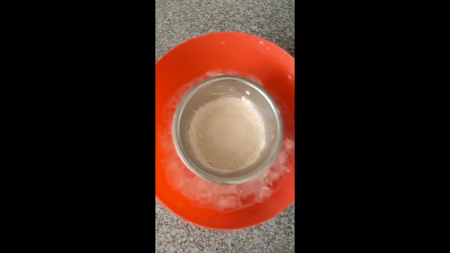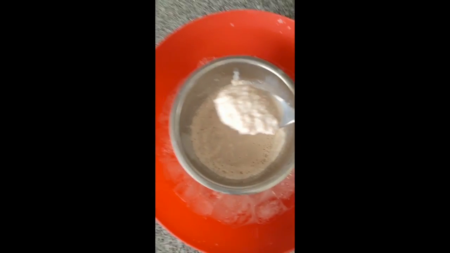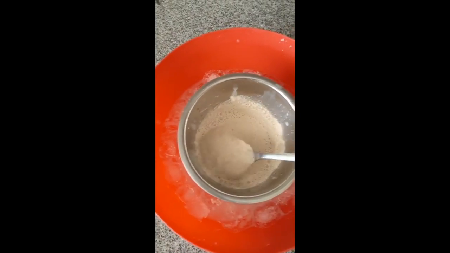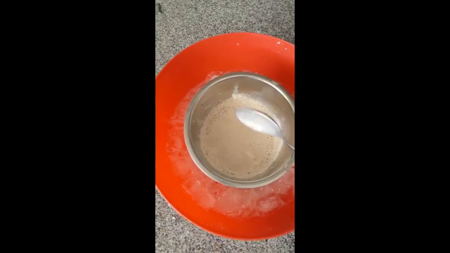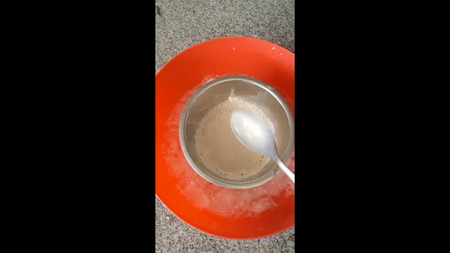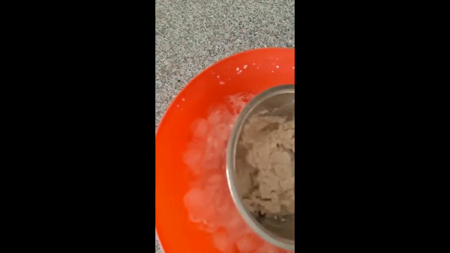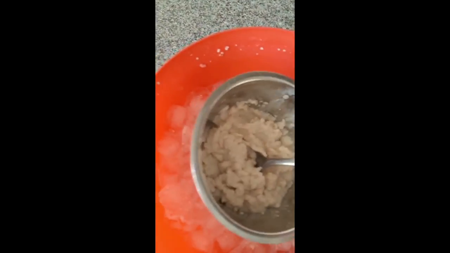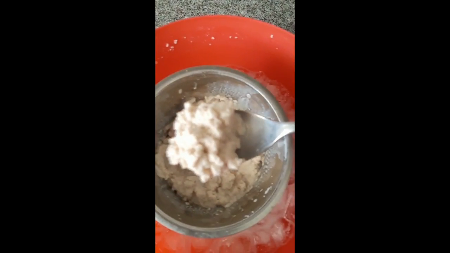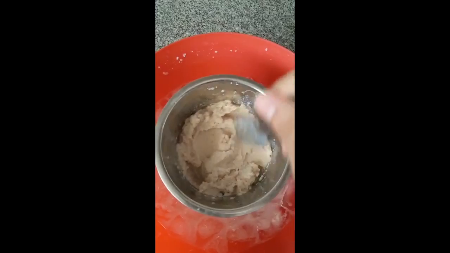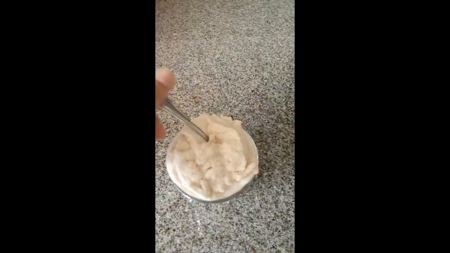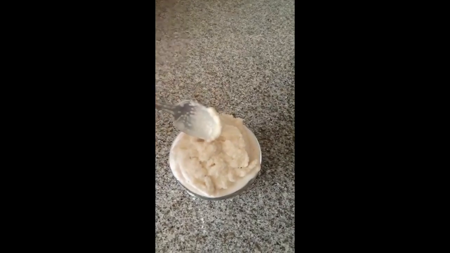After a while we can see that the liquid is becoming more solid. In this case it's almost the consistency of ice cream. We're very close to having the ice cream. After approximately 35 minutes we can see that our ice cream is already done and it's ready for us to eat it. All that's left is to eat and enjoy our ice cream.